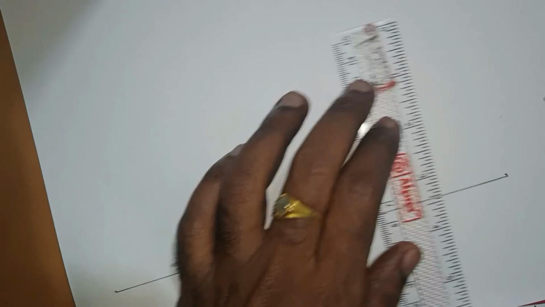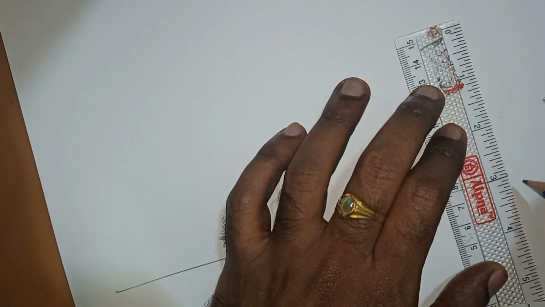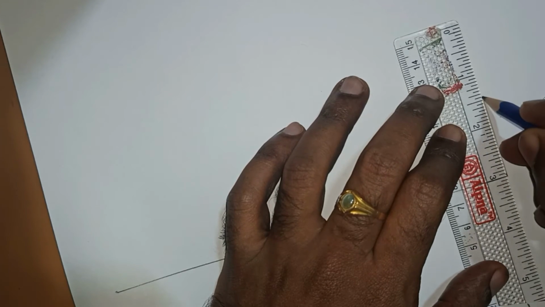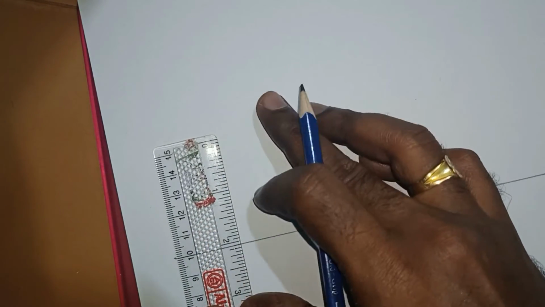Then at both ends draw the perpendicular line. You can use a set square also for more perfect drawing. So I am using the scale. Perfect.